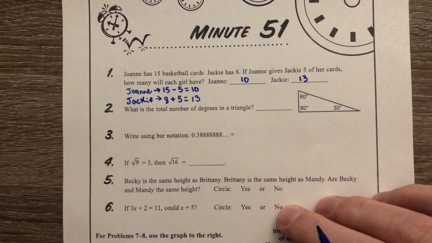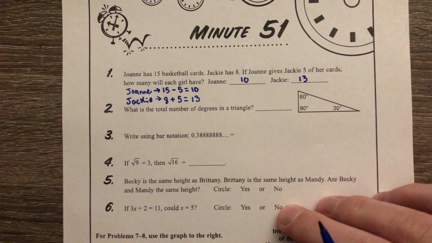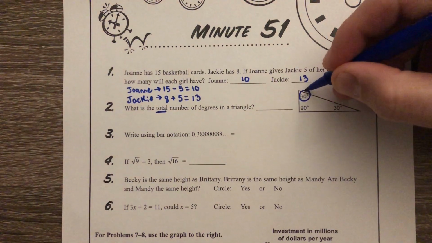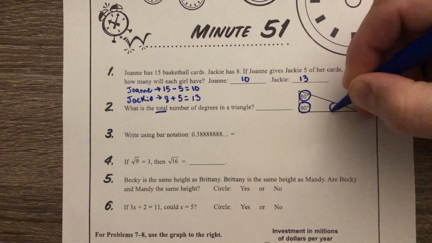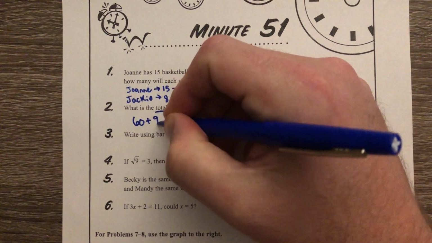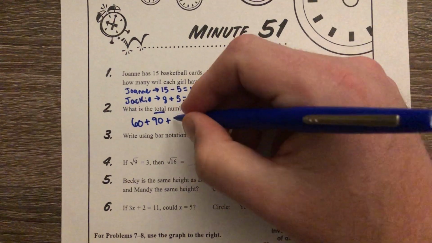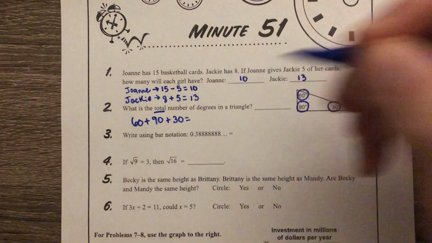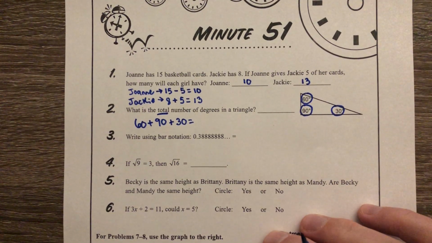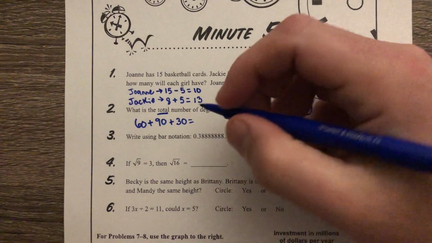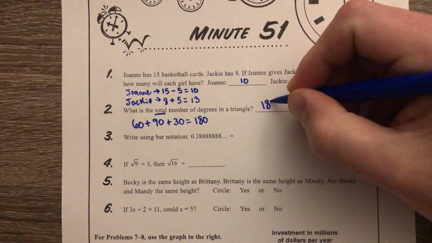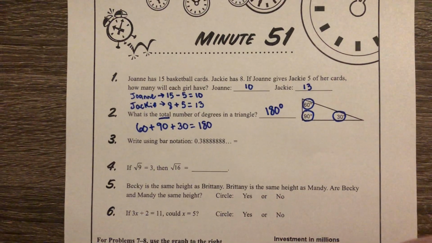Number 2, what is the total number of degrees in a triangle? So the key here is total. So I need to add up these 3 angles in here. So I need to do 60 plus 90 plus 30. You could punch this in the calculator. 60 plus 90 would be 150, and then 150 plus 30 would be 180. So there are 180 degrees in a triangle.